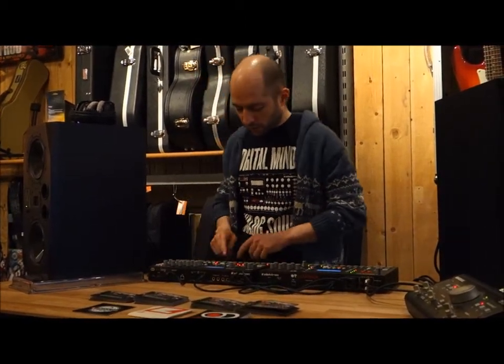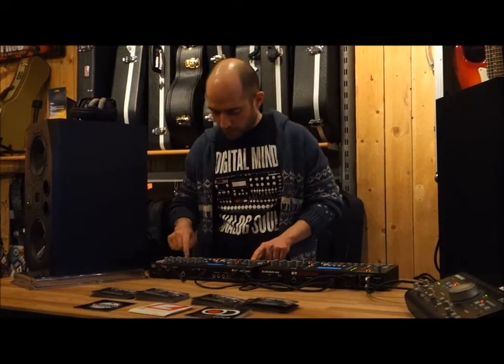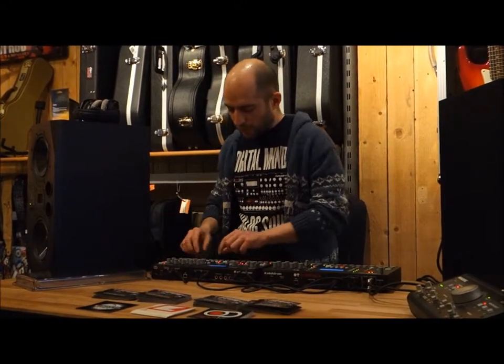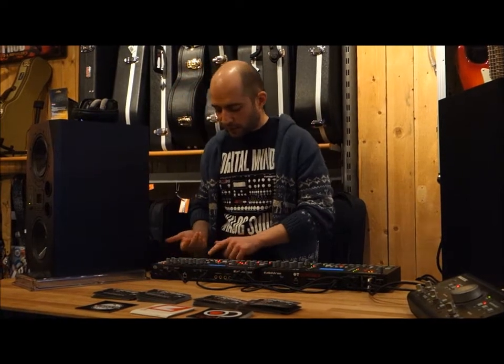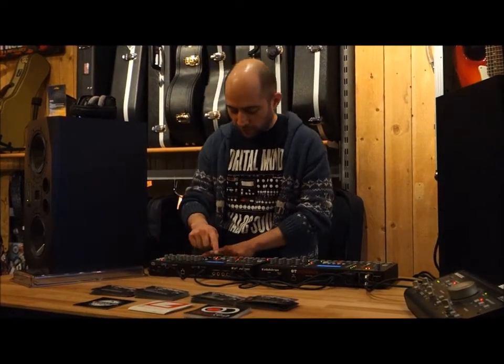So let's say I want to work on this, maybe put the filter down a bit. You also have a mini keyboard here that I can use to assign different notes to the sequence easily.